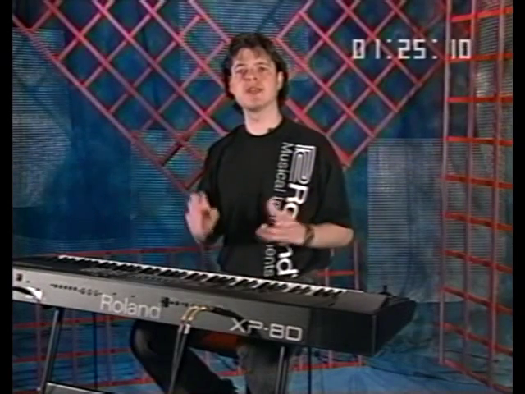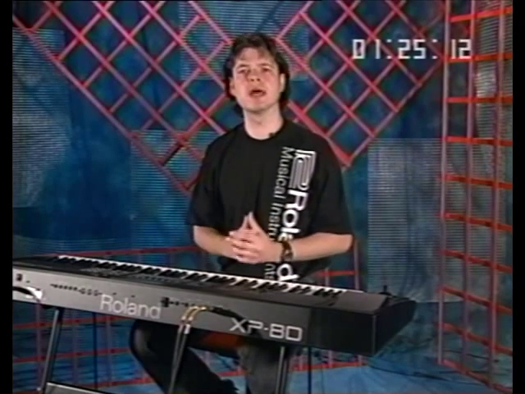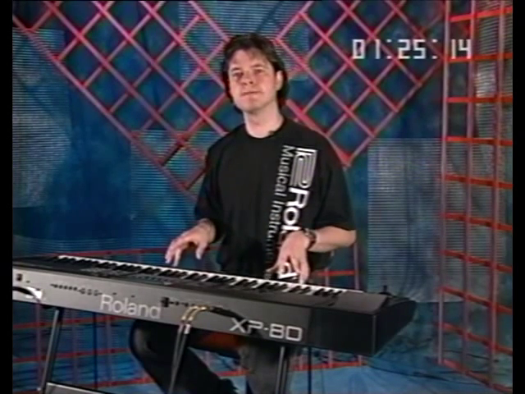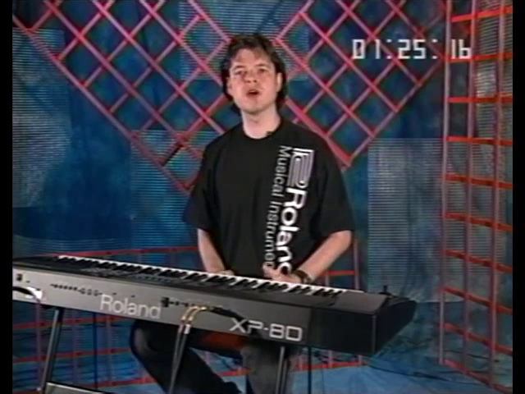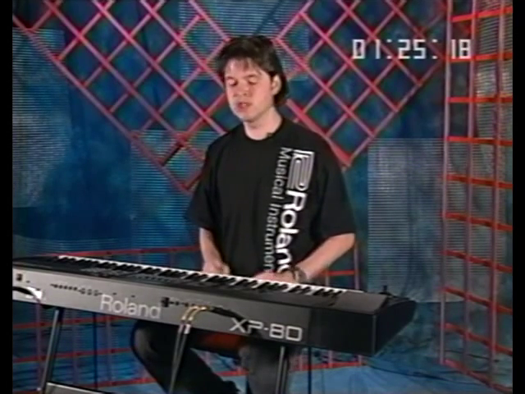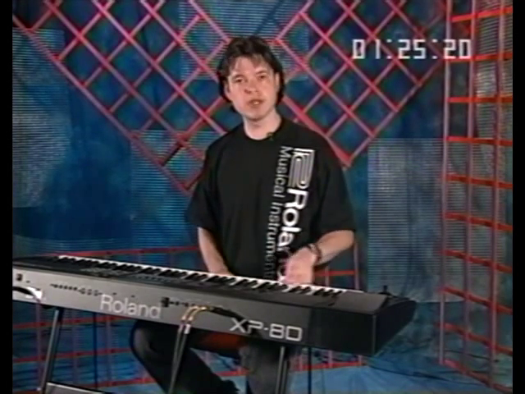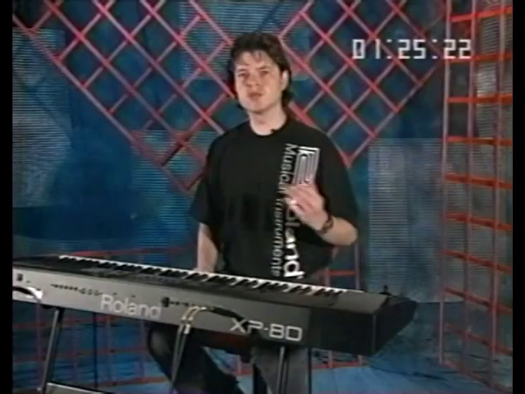Well, I can put these patterns together to form a song, but I'm not too sure how I want to do that at this point. I'd like to experiment a bit. There's a very handy feature called real-time phrase sequencing, which allows me to assign each of those patterns to a separate key across the keyboard. So this is what we're going to do.